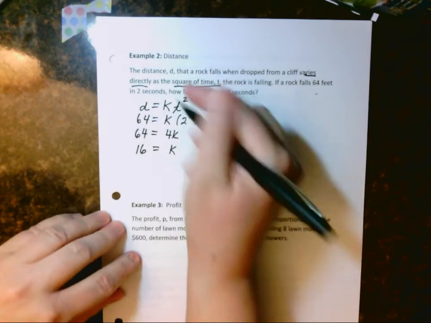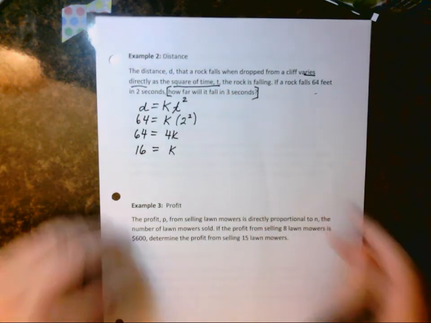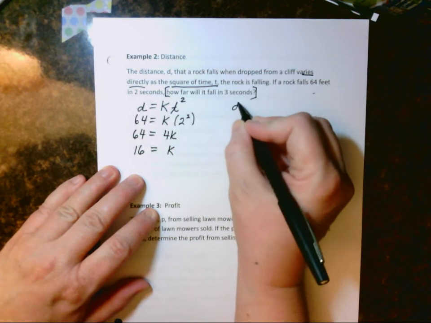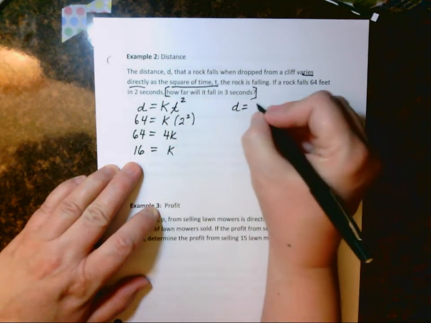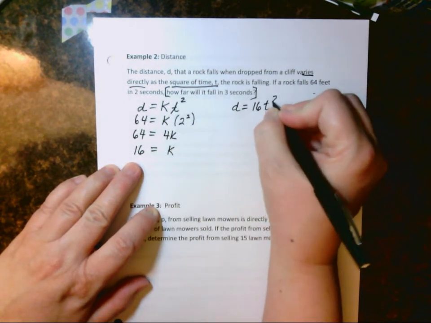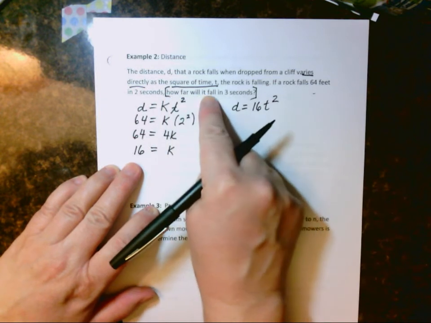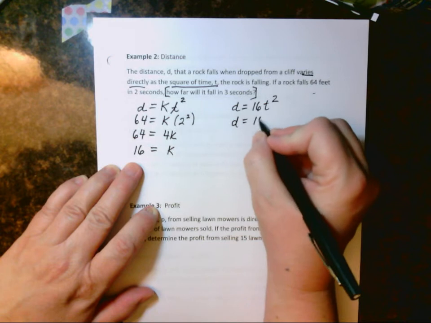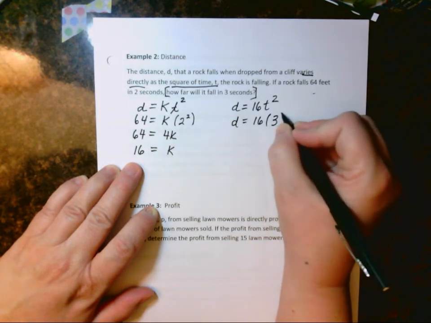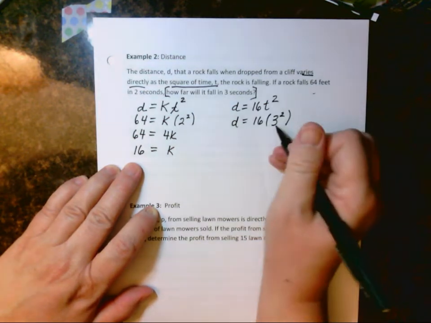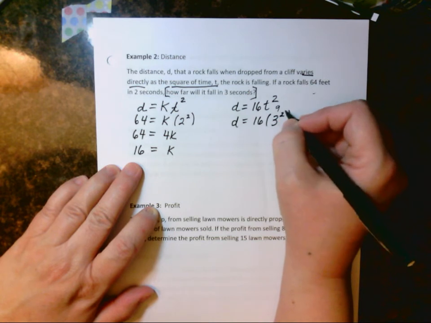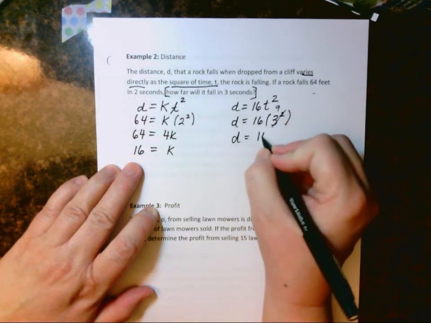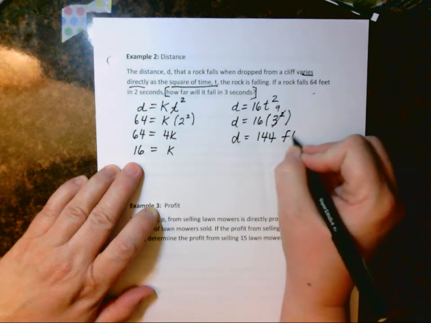Now the second part of the question, and we could block that off each time to be consistent. Go back to your original equation and replace the K with the actual constant, which is 16. And we put in how far will it fall. We're looking for D when the time is 3 seconds. So this time I take 3 squared. 3 squared is 9, and I have to do that first. And 9 times 16 gives me 144 feet. There we go.